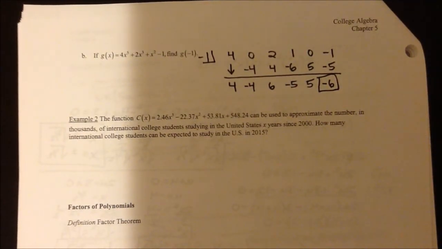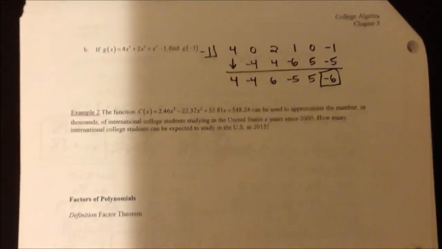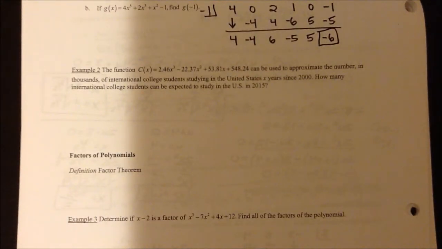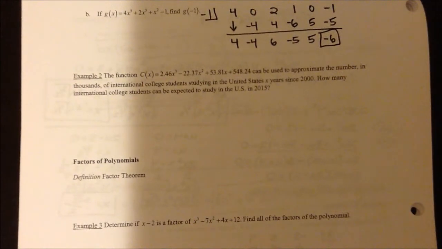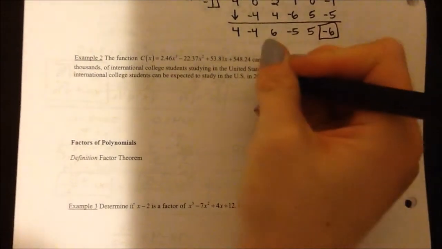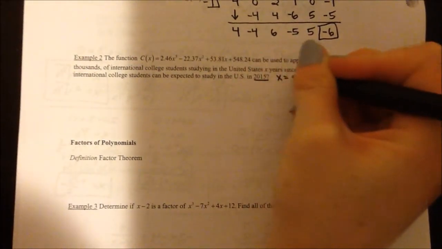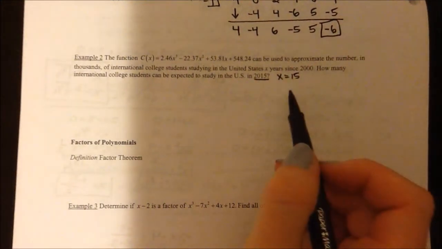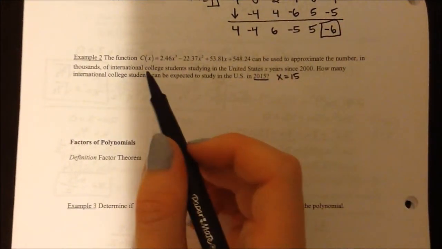Okay, so this example right here, we might need a little bit of calculator work in order to figure this out. All right, so the function c of x, we've got 2.46x cubed, all this nasty function here, can be used to approximate the number in thousands of international college students studying in the United States x years since 2000. How many international college students can be expected to study in the U.S. in 2015? So that means we want x equals 15. So we'd like to just plug 15 right into this function here.